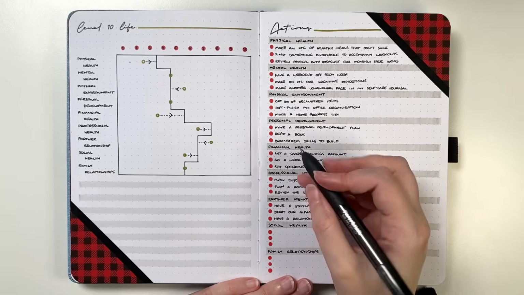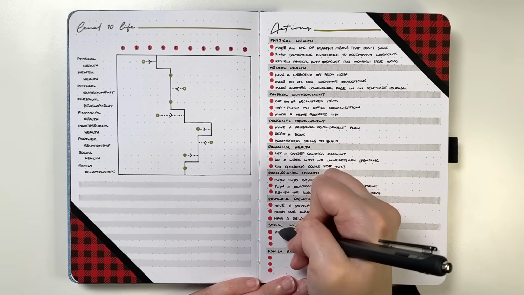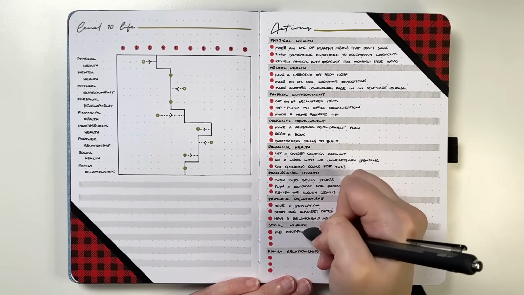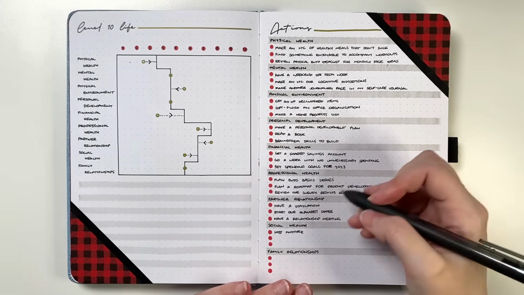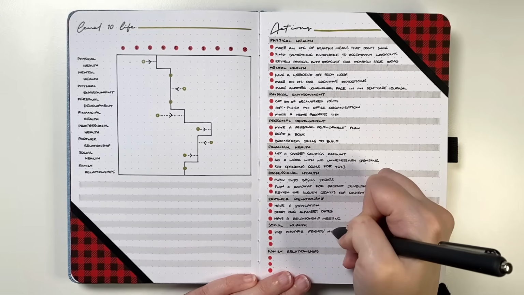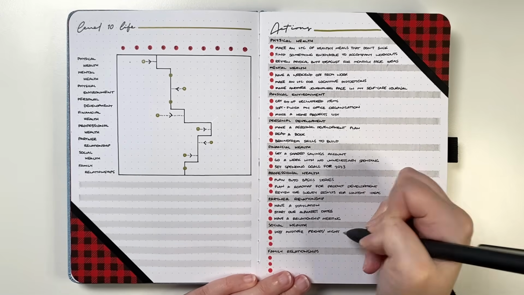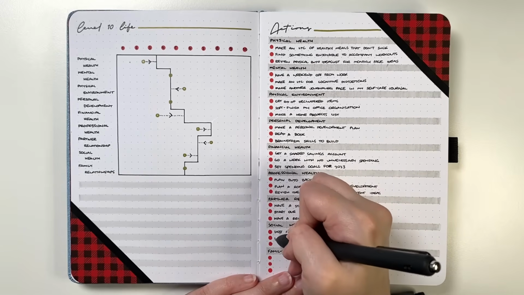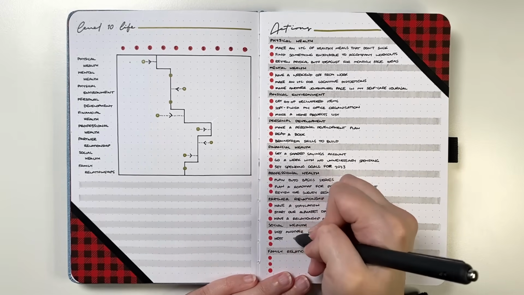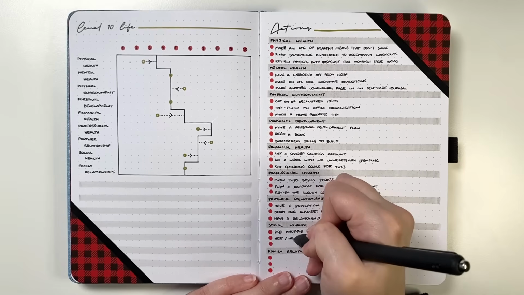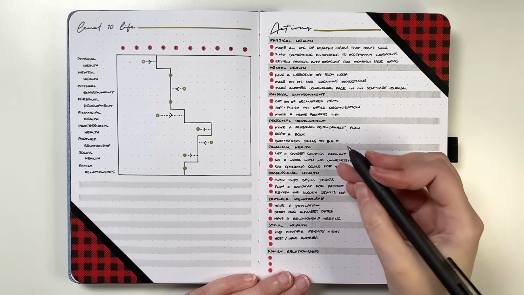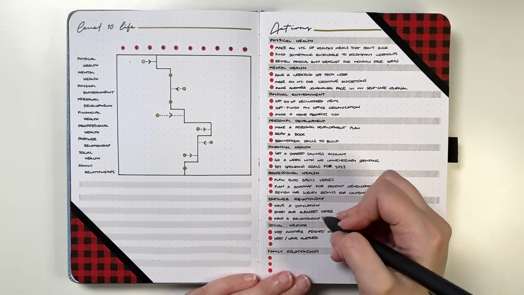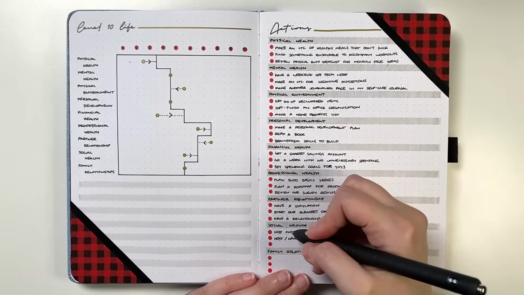For social health, I would like to host another friend evening kind of thing. So that's where my friends come over to my place and we have food or something like that, maybe a games night or whatnot. I'd also like to have an outing with friends of some description, so we could actually go out for food. I said host, I mean have. I'll just write host/have. Because I haven't been very good about catching up and keeping up with my friends, which just kind of leaves you feeling a little down, so I'd like to remedy that.